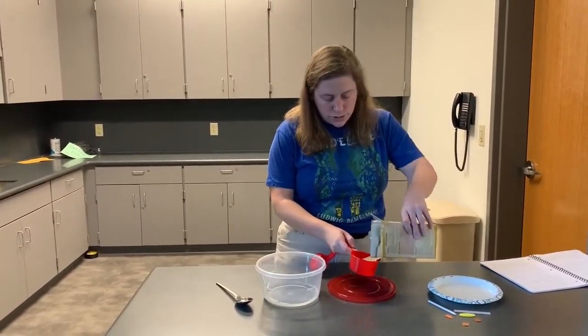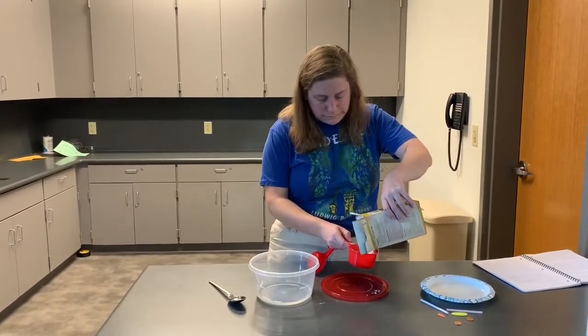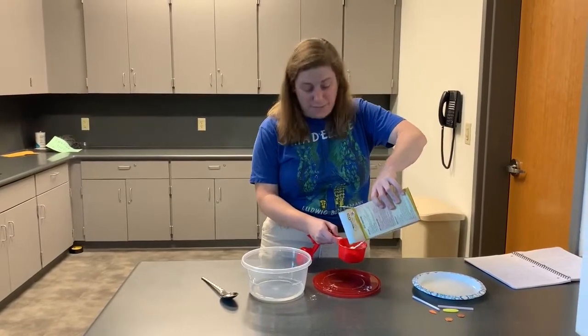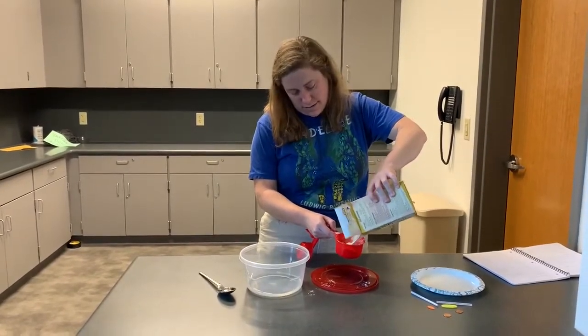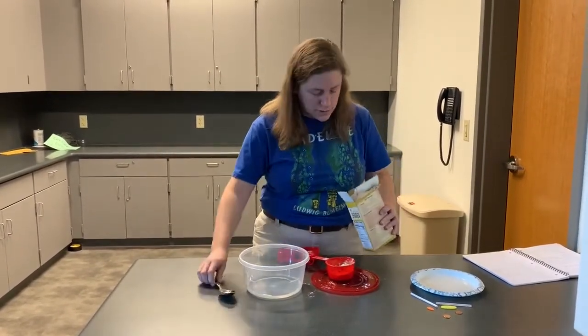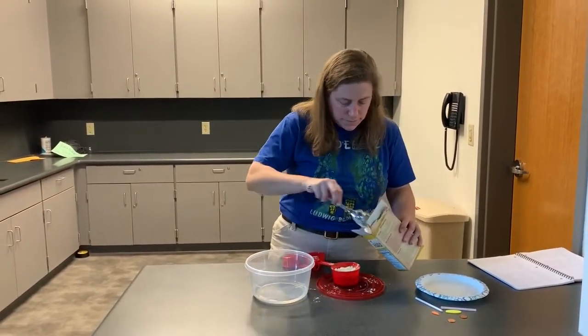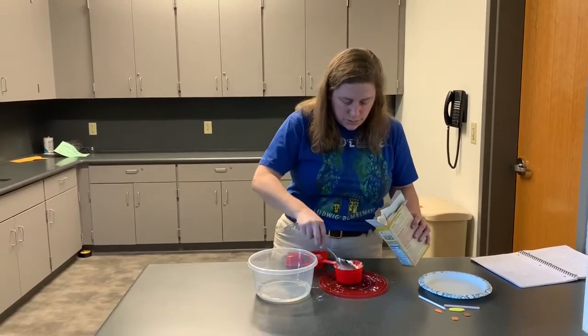So what we're going to do is take our 1 cup of warm water in the bowl, and then add 2 cups of cornstarch. I knew this was going to be messy. This is a messy experiment, everybody. I might use the spoon to help me get some out here. And now we're just using regular cornstarch.